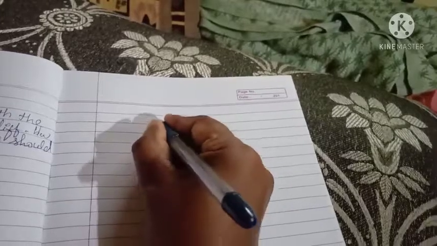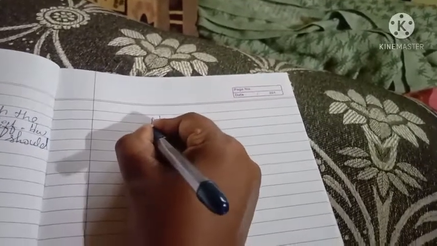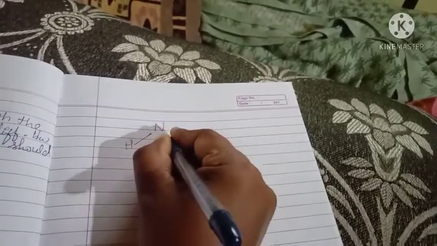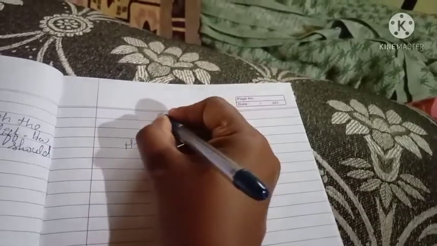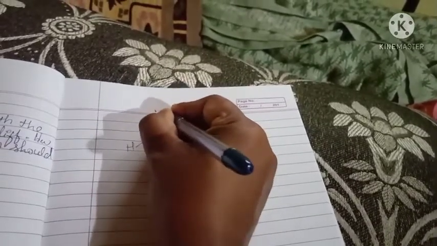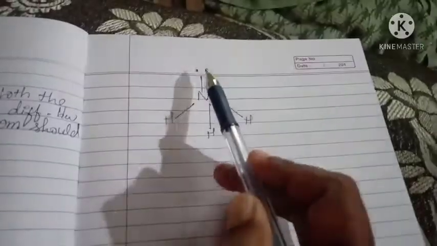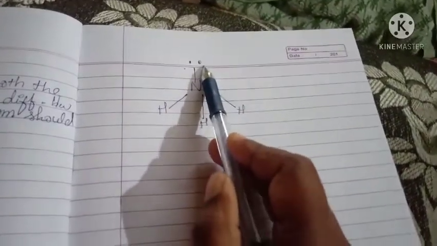The structure is like this: N, H, H, H. There is a lone pair of electrons. Okay, here this is one lone pair of electrons.